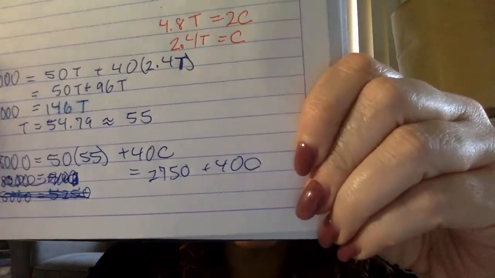I'm messing up my numbers here. I'm going to have to write it again. $8,000 is equal to 50 times 55, which is 2,750, plus 40c. Subtract the 2,750 from both sides.